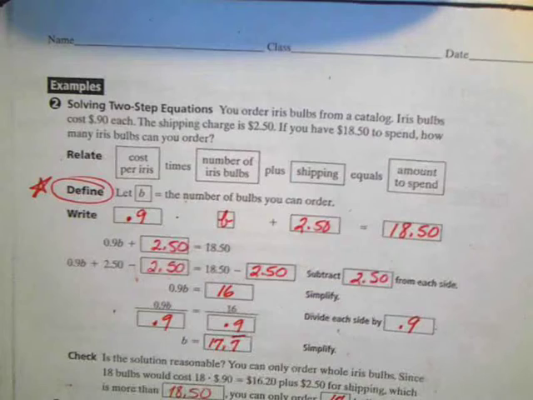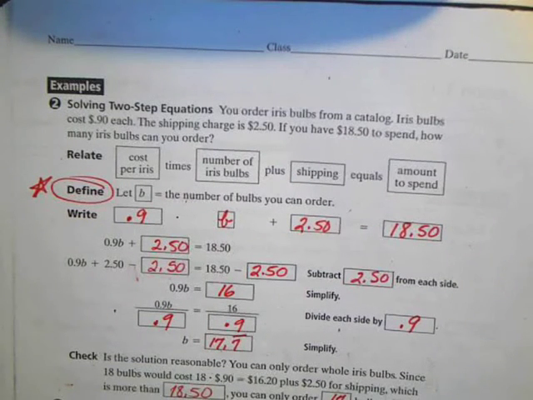Okay, solving two-step equations. You order iris bulbs from a catalog. The iris bulbs cost 90 cents each. The shipping charge is $2.50. If you have $18.50 to spend, how many iris bulbs can you order?